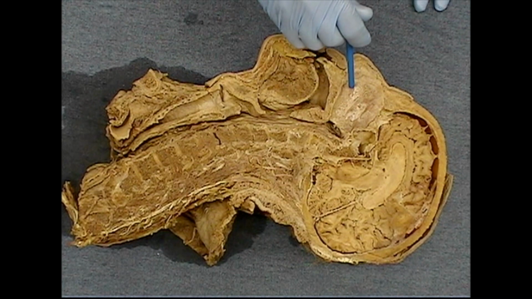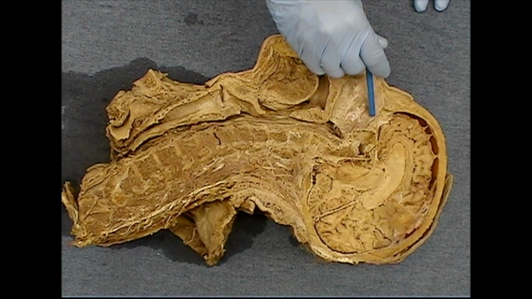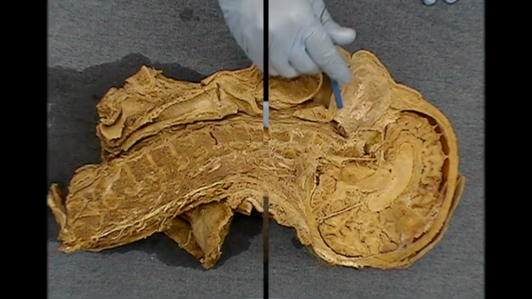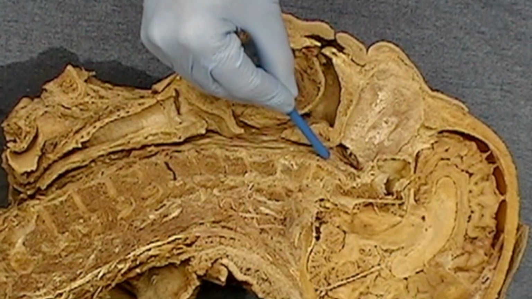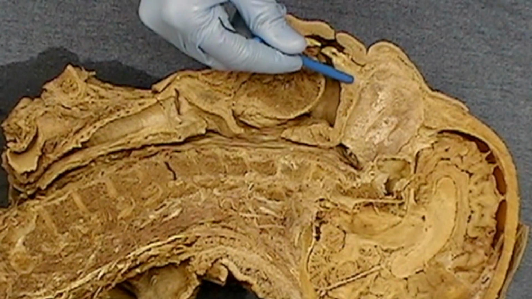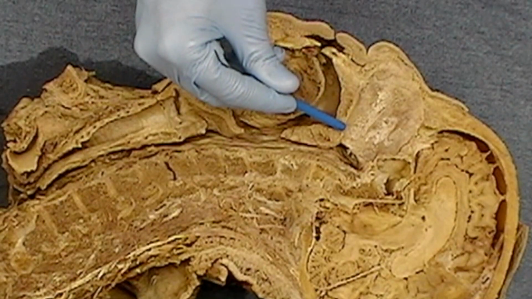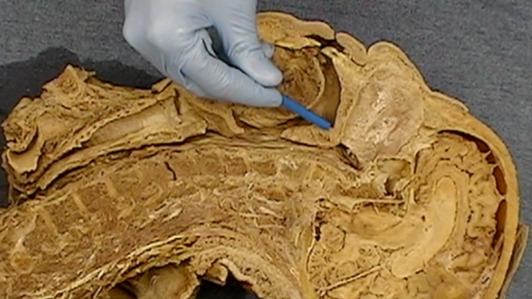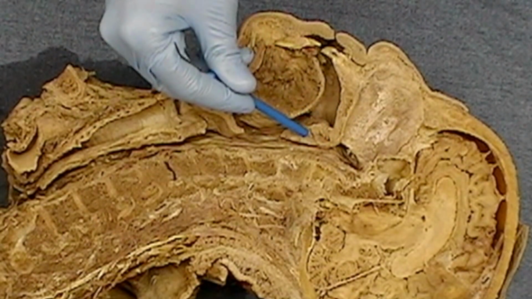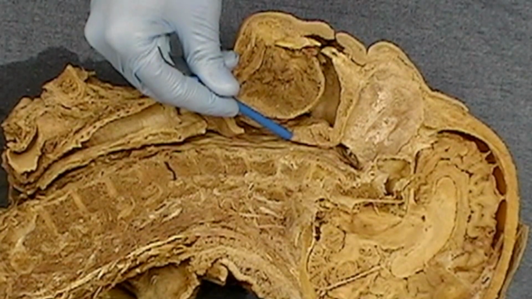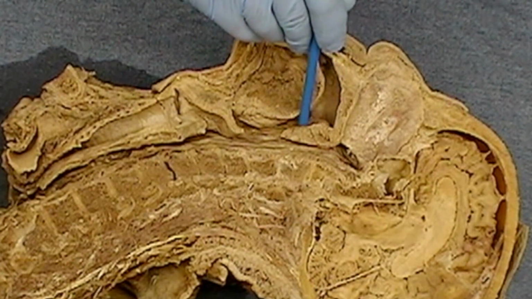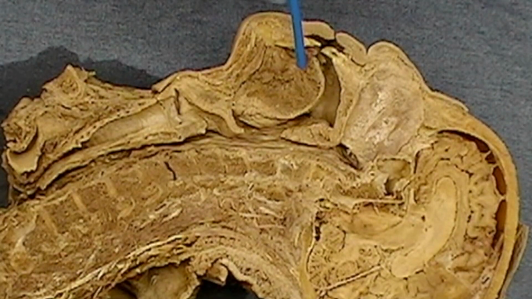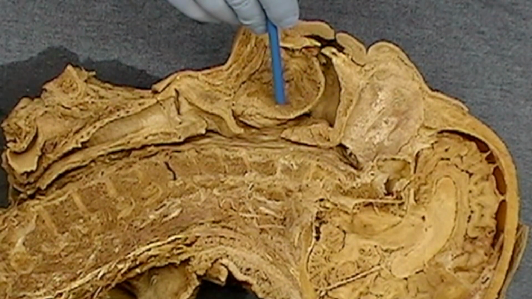We can start here by identifying the nasal septum, making this the nasopharynx, the hard palate, followed by the soft palate, and the uvula. This will be the oral cavity proper, and the tongue bisected.